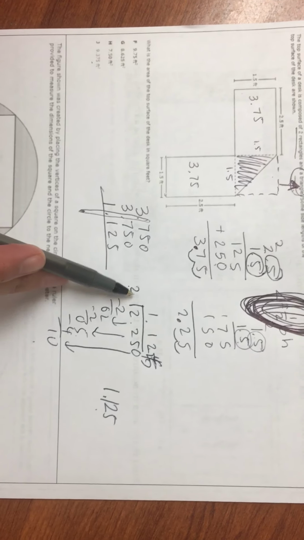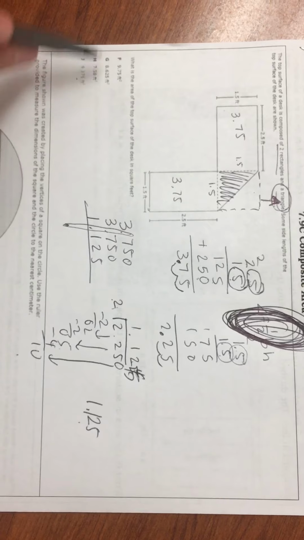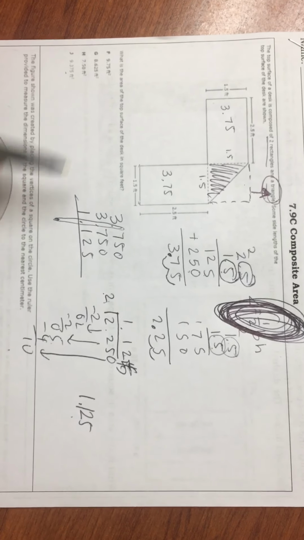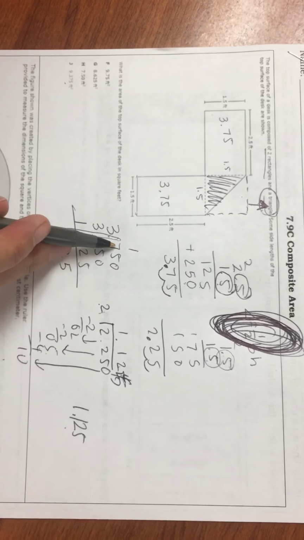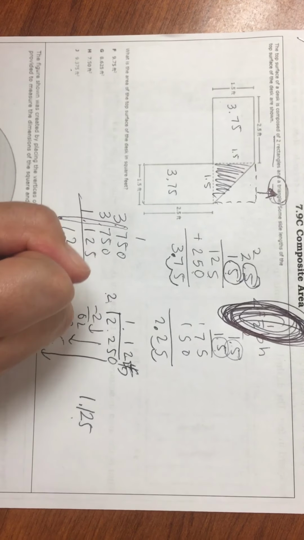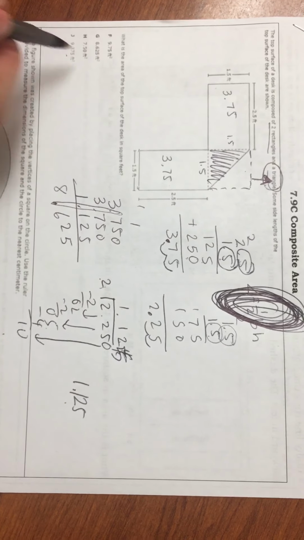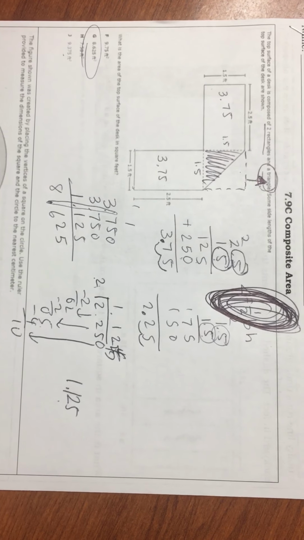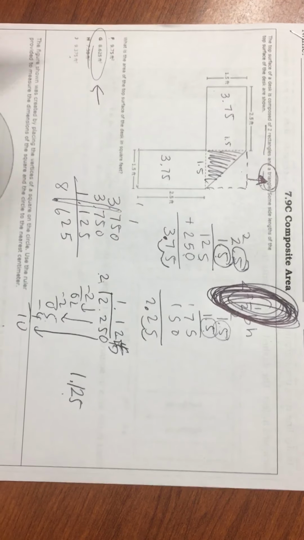And I made sure to divide the triangle in half because I think about half of you ended up picking F on this problem because that would be the answer without the triangle divided in half. And I'm going to add them all up. We have 14, 15, 16, carry the 1, 6, 7, 8, and I have 8.625 or 8 and 625 thousandths. This is the correct answer, not F.